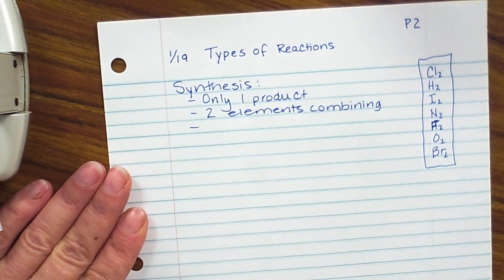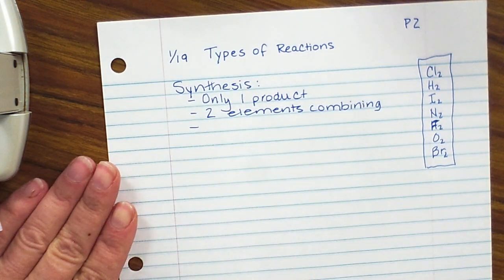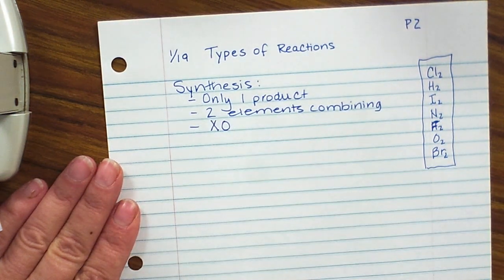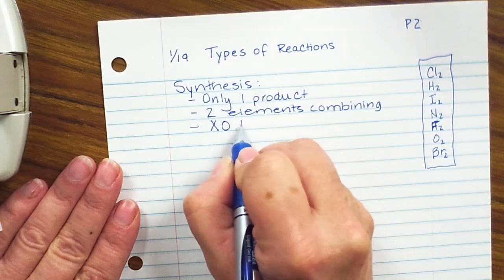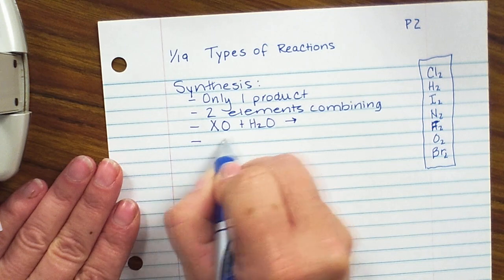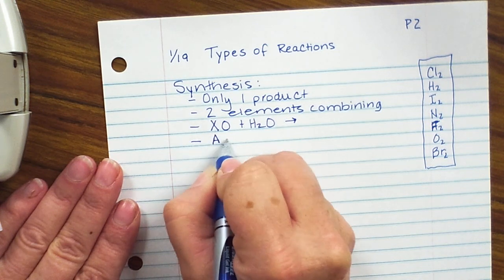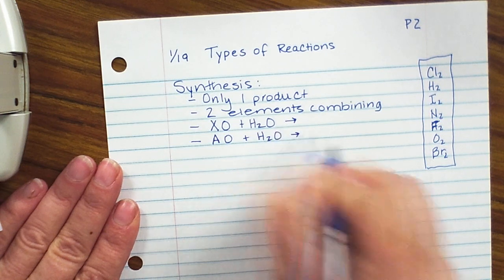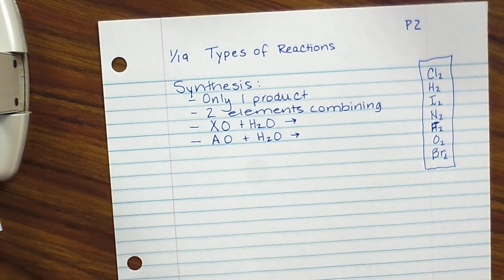And we're going to look for 2 types of reactant combinations. One would be a nonmetal and an oxygen plus water. And the second type would be the metal, oxygen plus water. So these constitute a synthesis. And so you can look at these and say, oh, okay, now I know it's a synthesis. And then you open up the folder and you look at the products. And that's what we're going to address today, how we write our products.